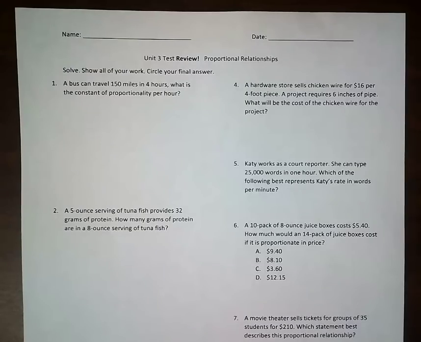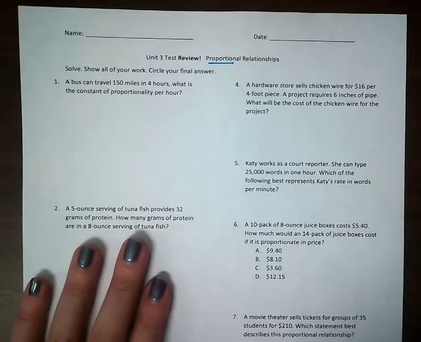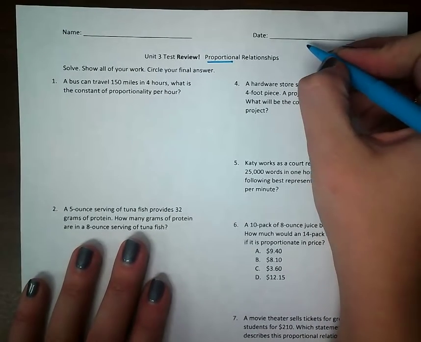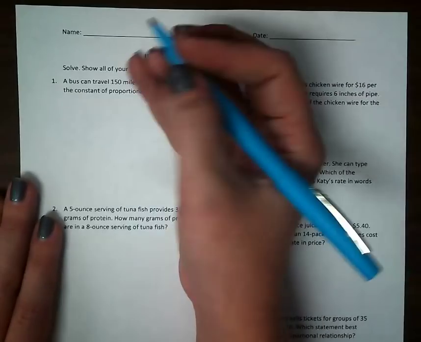Okay, so we have in front of us our proportional relationships test review. So I'm going to go ahead and get started. Because we are talking about proportional relationships, we need to make sure that we have a proportion box in each question. So as we discuss all that, we'll have a box on each one of these questions.